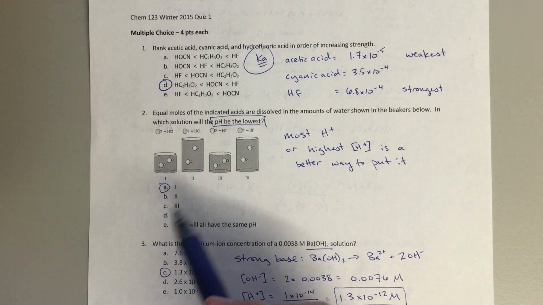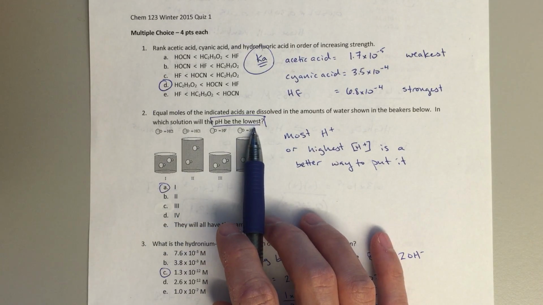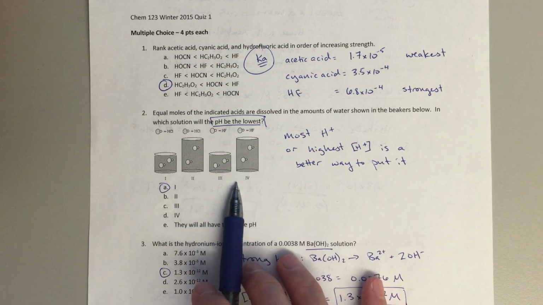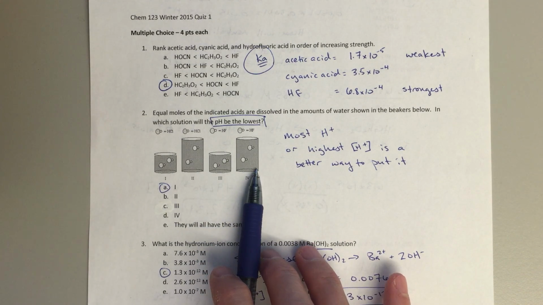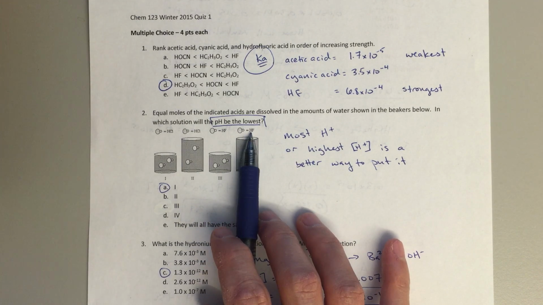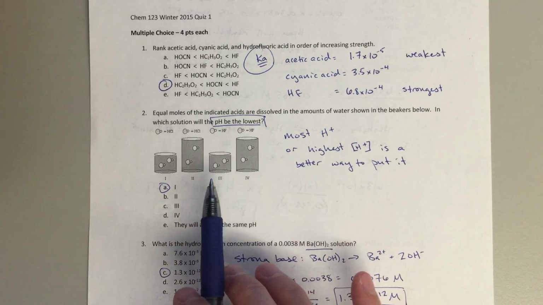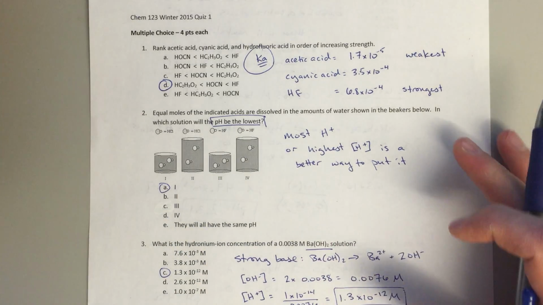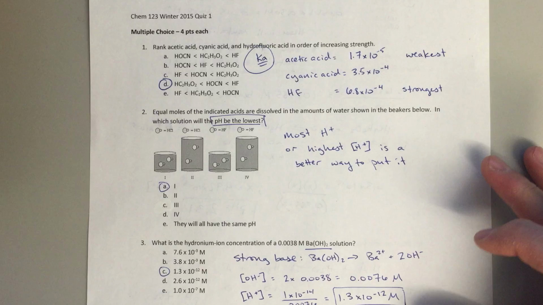In version B, we ask for the highest pH. So in version B, it's just going to be beaker 4, because again, we've got the weakest acid and we've got the biggest volume. So version B, the correct answer is 4 or D.